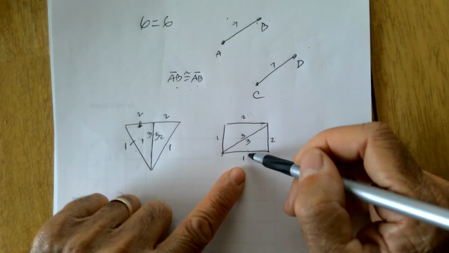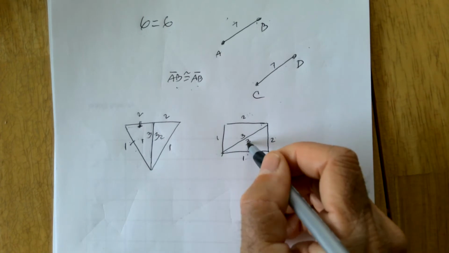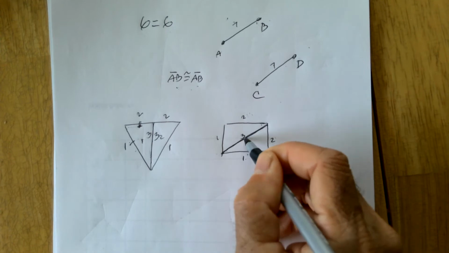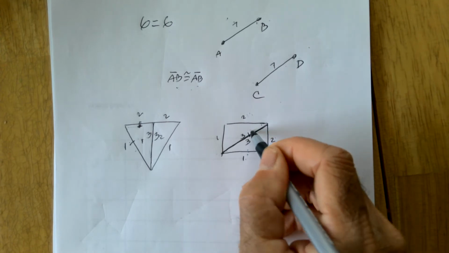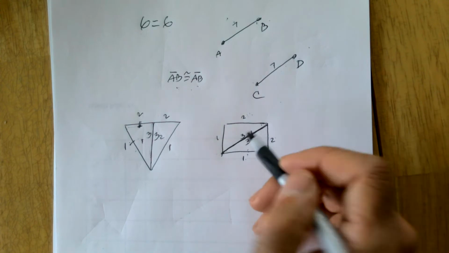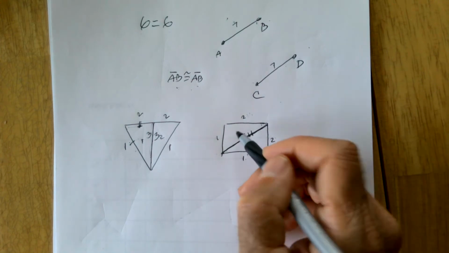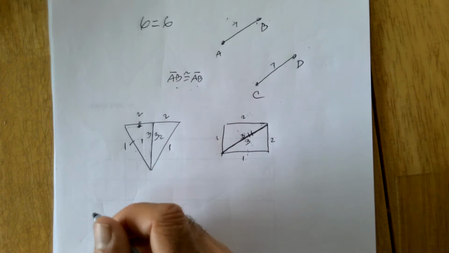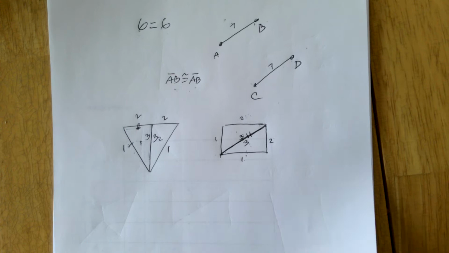They look like they are, but we don't know for sure. These two sides have to be congruent because they both use the same one. So that's what the reflexive property is telling you. If you're using the same side twice, it's going to be the same for both triangles or rectangles, whatever the shape is that you're using it in.